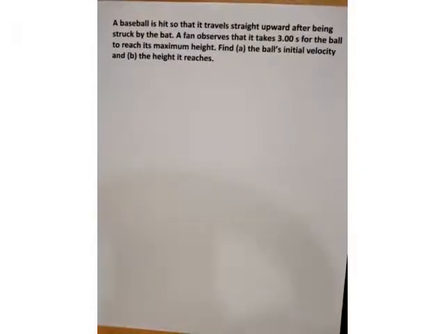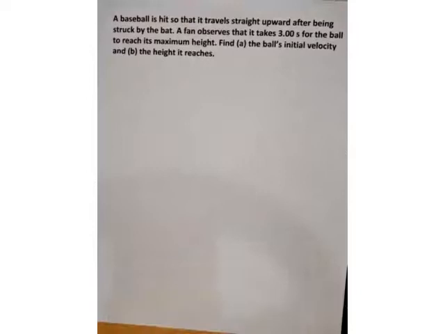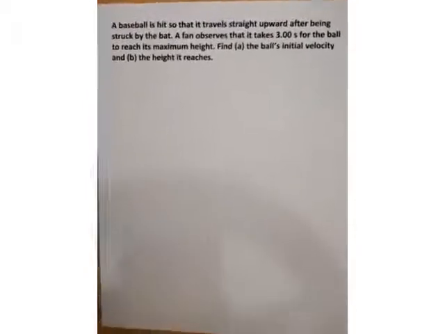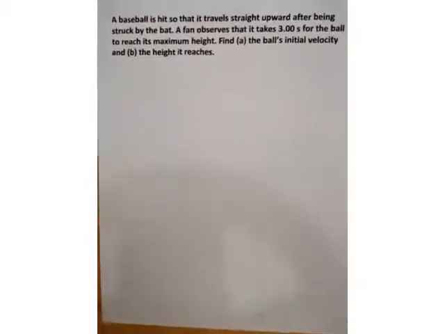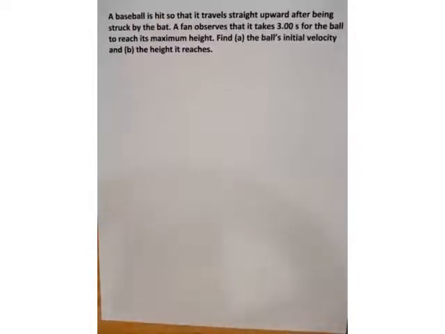Okay, so a baseball is hit so that it travels straight upward after being struck by the bat. A fan observes that it takes 3 seconds for the ball to reach its maximum height.